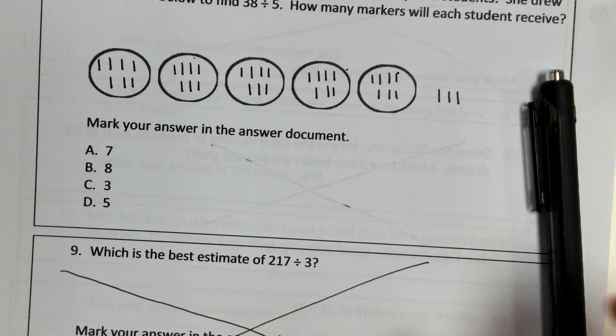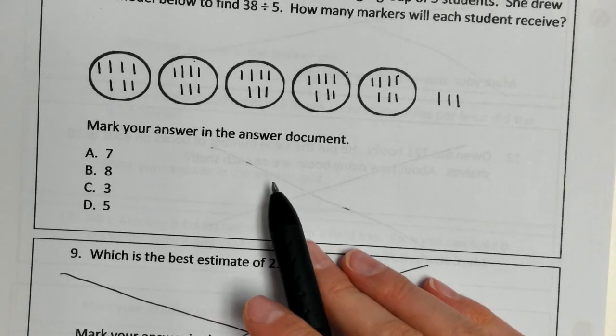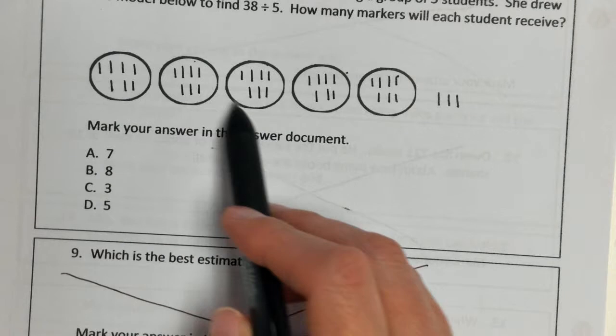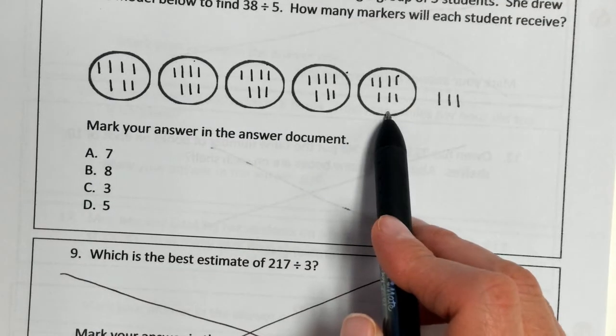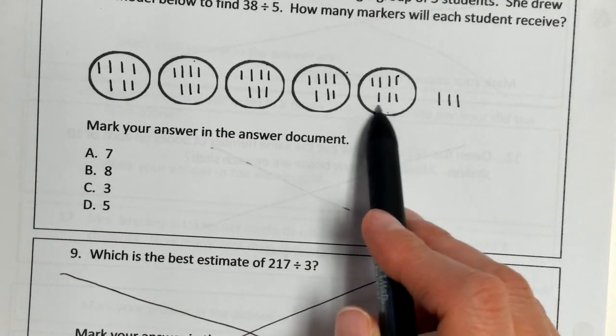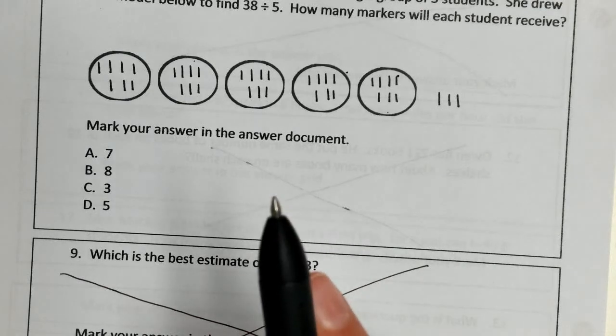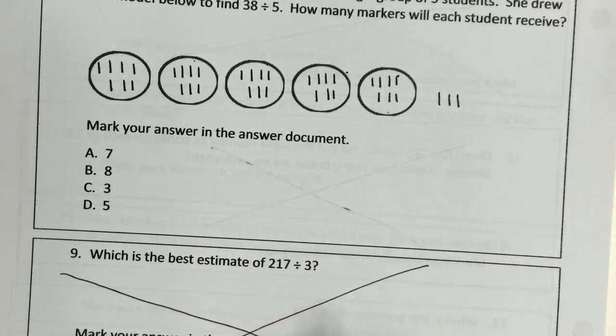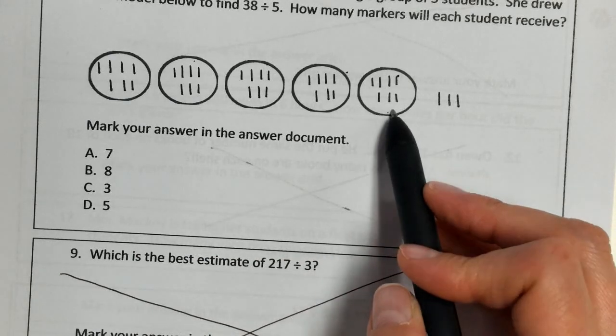Cody, how many markers for each student? Okay, this represents the students, right? And then she drew little tally marks in here for the markers. So how many markers does each student have? What do you have to do to find out the number of markers? Count them. Did you count them?